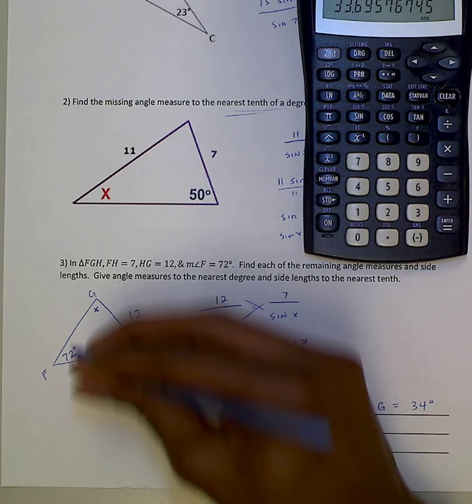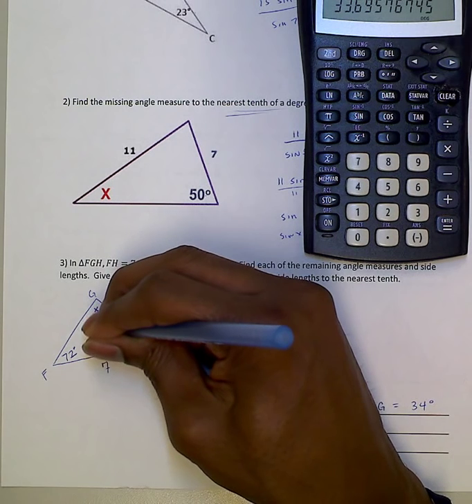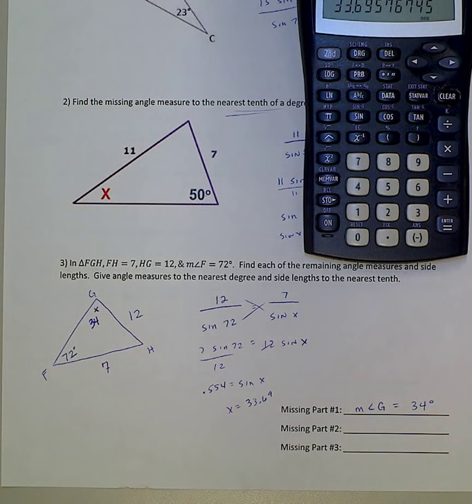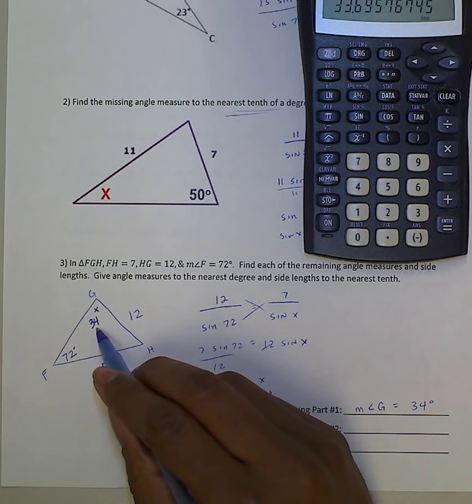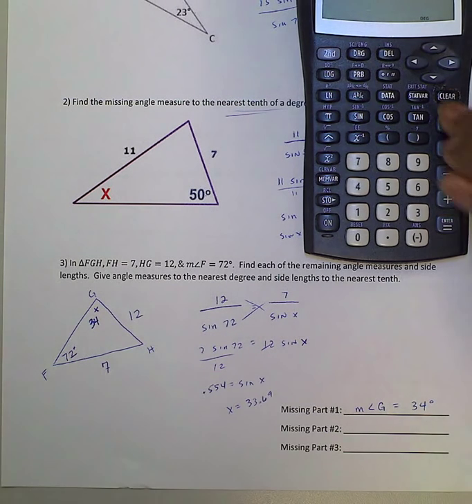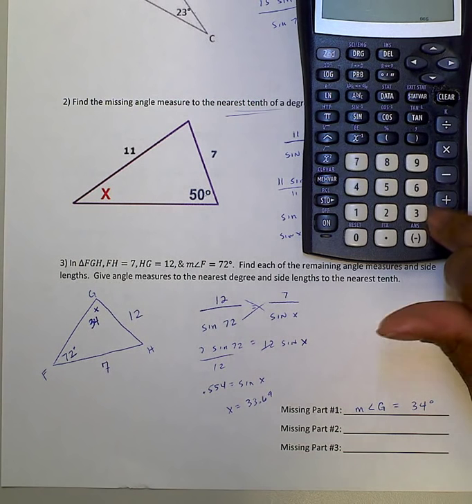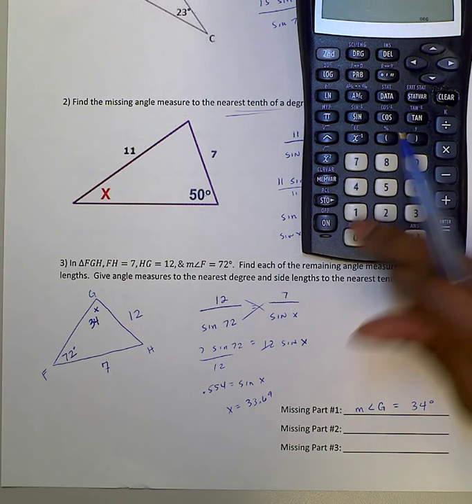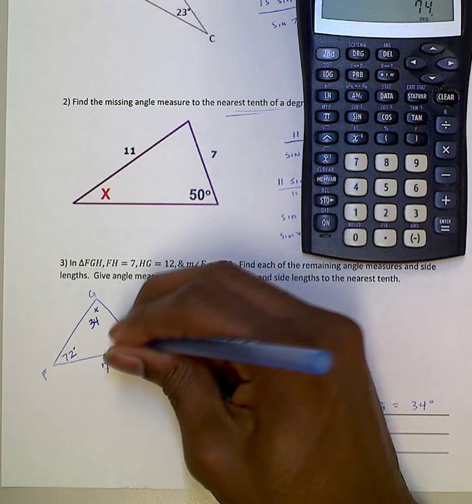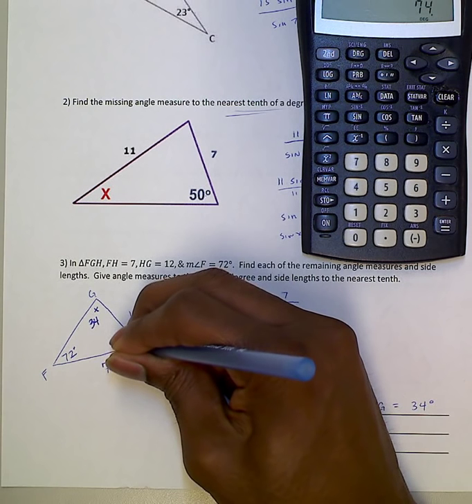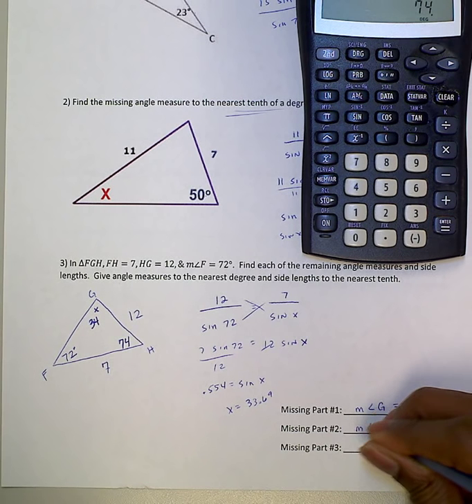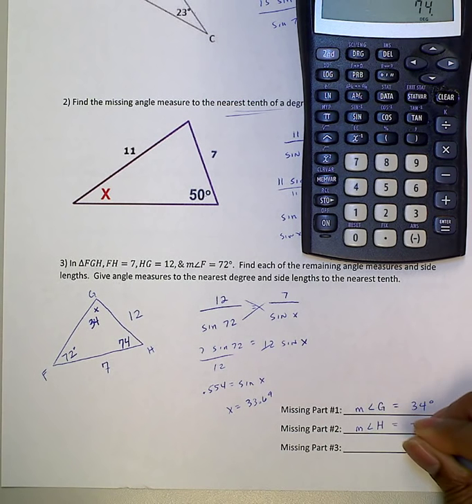So I can find that. And we said we can find all the missing sides and angles now. Since we know that this is 34 degrees, this is 72 degrees, and the triangle always adds up to 180. 72 plus 34, 180 minus that, I know it's going to be 74. I can find that angle H is 74 degrees, my second missing piece, and I can find that without using trig.